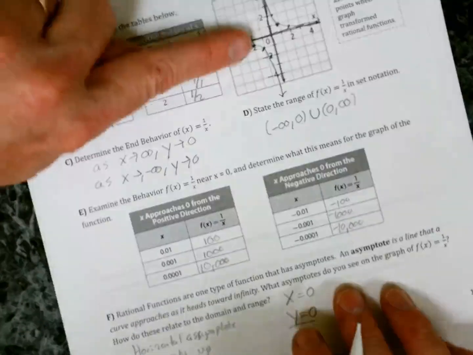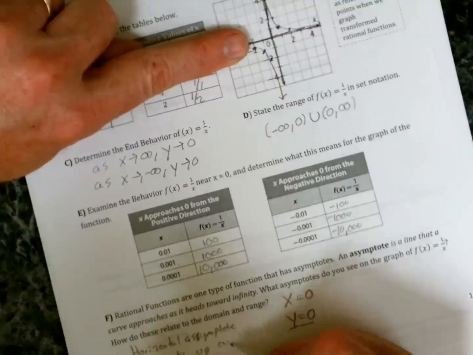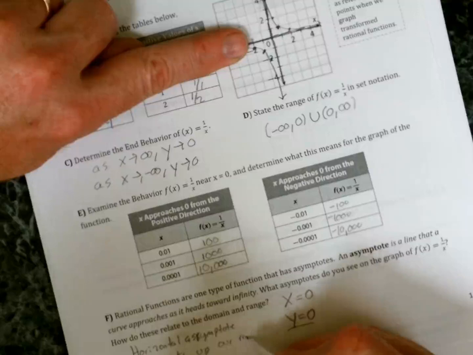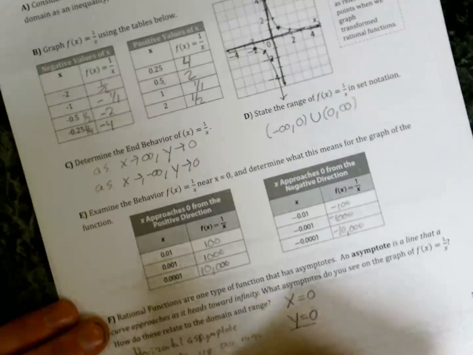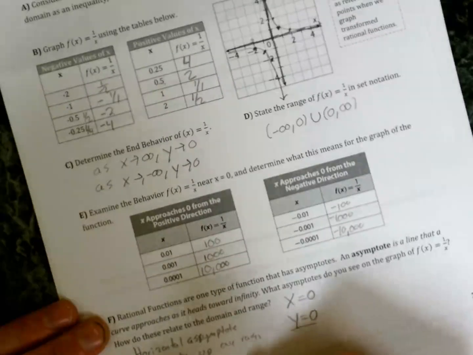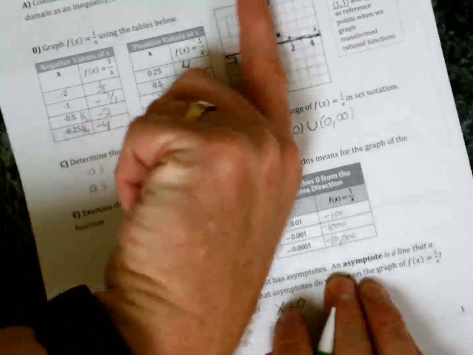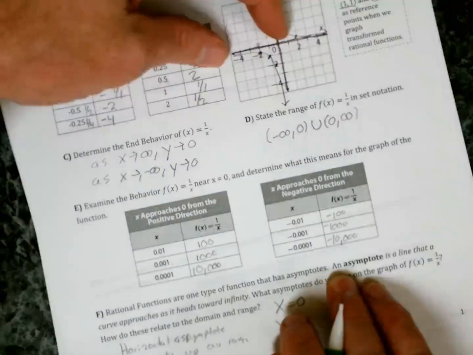Remember, this is horizontal, so it breaks up our range. Our range. And the vertical asymptote, that would be this line right here, breaks up our domain, right? Domain goes from here to here and then here to here.